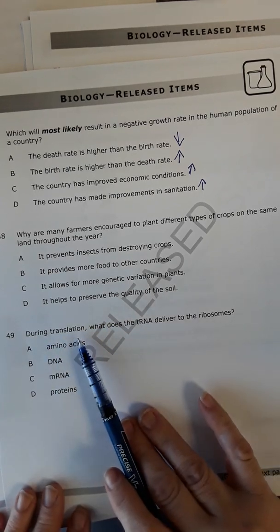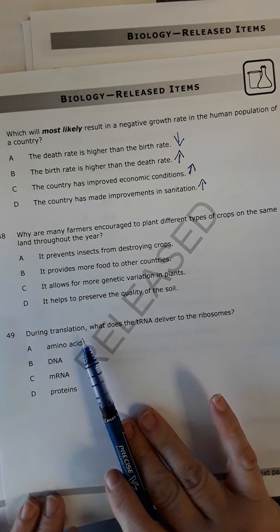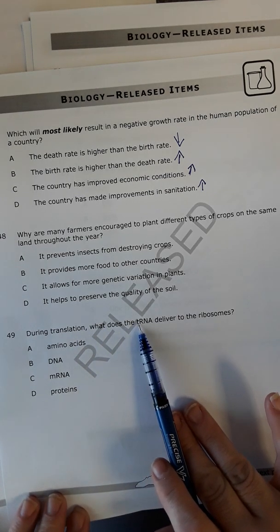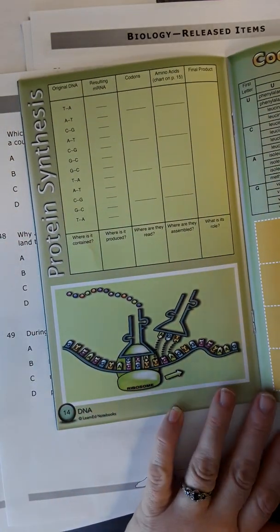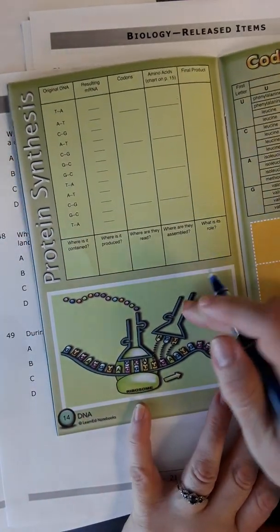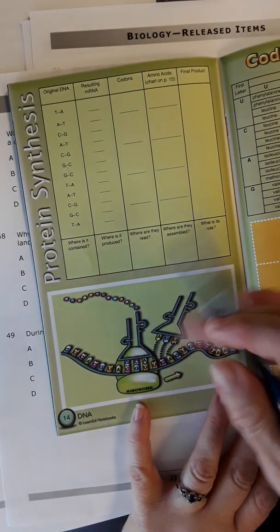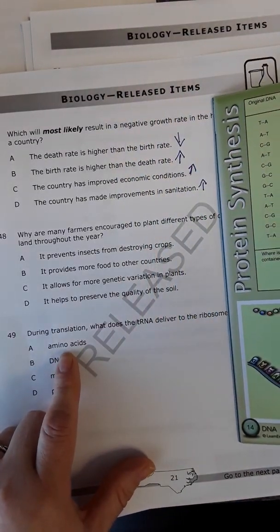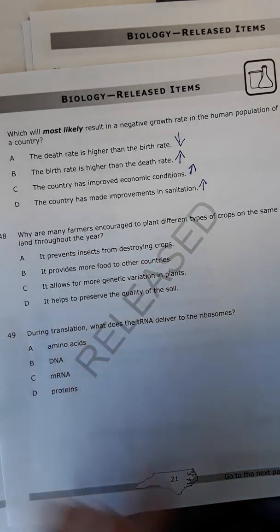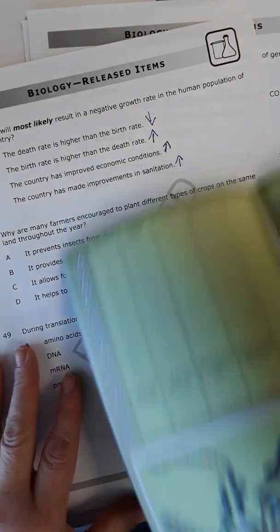49. Translation is where they get those codons and translate them into amino acids. What does the transfer RNA deliver to the ribosomes? Well, that's going to be in your booklet, and here's this picture here. So this is transfer RNA, and this one's already hooked up. It is going to give you your amino acids, that code for those amino acids. So during translation, it is coding for those amino acids. And then after this long chain of amino acids, 20 of them put together, it gives you your protein.